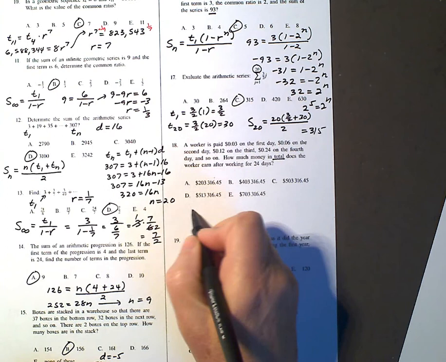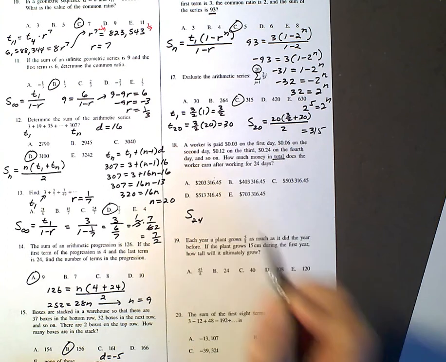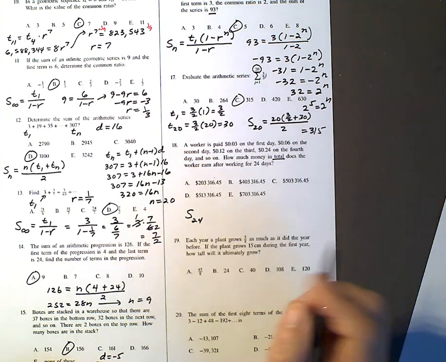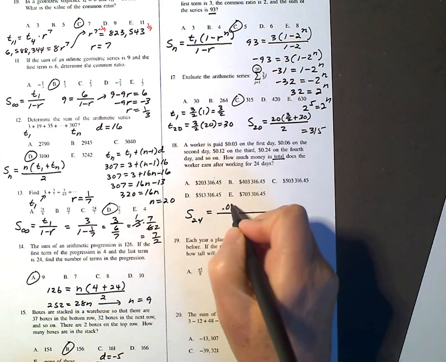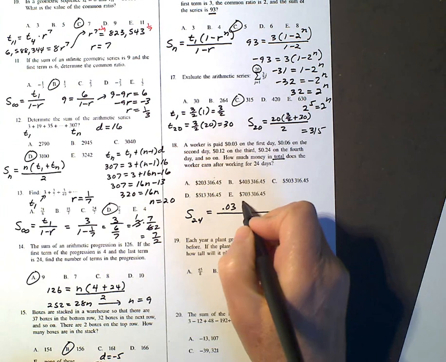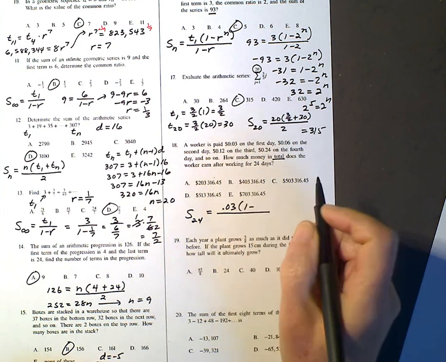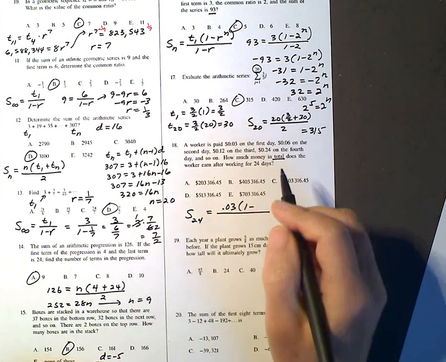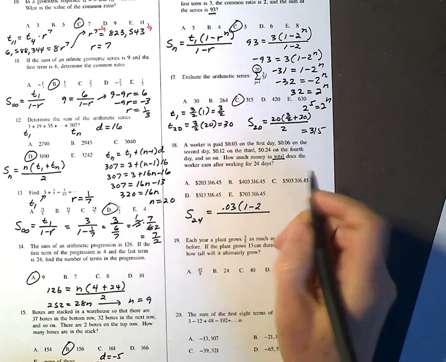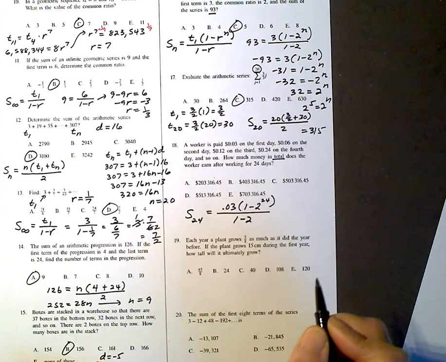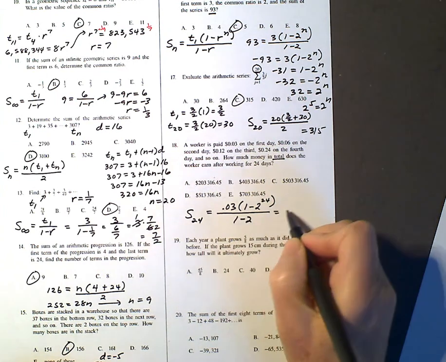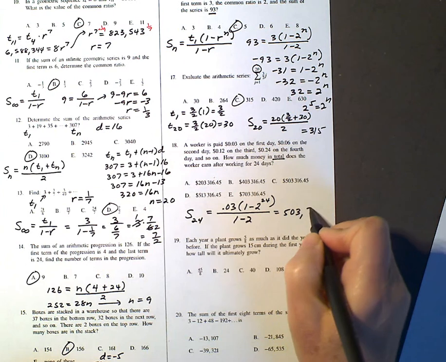So the sum of those 24 terms is going to be equal to the first term, which is 3 cents, times 1 minus the common ratio, which is doubling, so that's 2, to the 24th power, all over 1 minus 2. And I'll let you simplify that in your calculator, but I get $503,316.45.